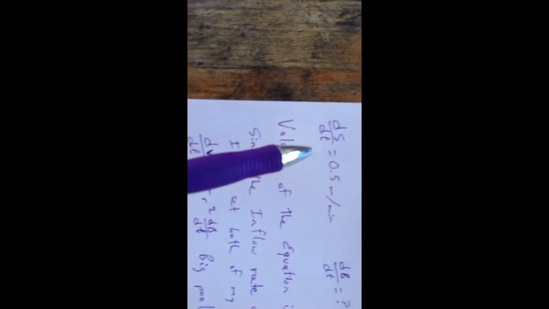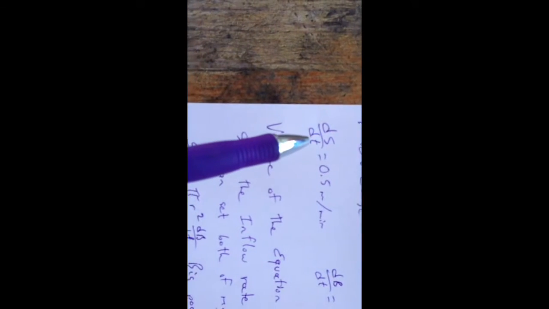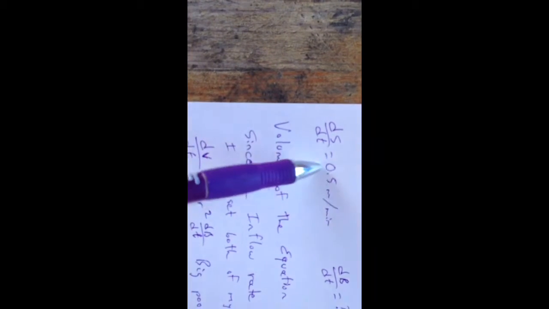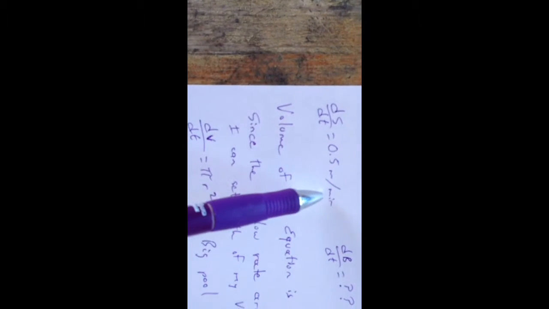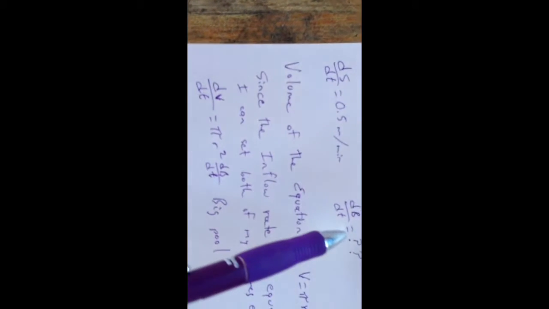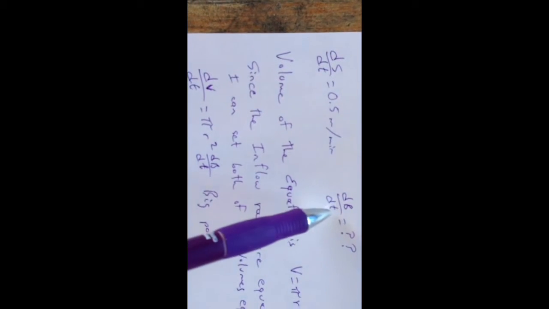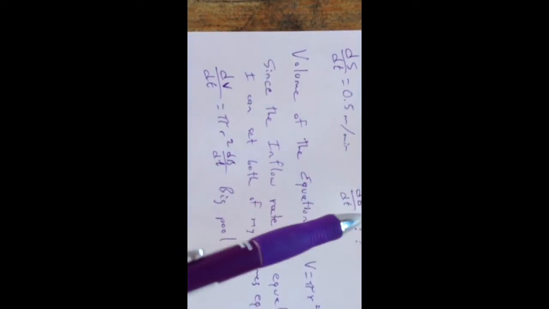So I labeled ds dt for the rate of change of the small pool, which is 0.5 meters per minute, and then we're trying to find the rate of change of the big pool. This is our main goal. So how are we gonna do that?